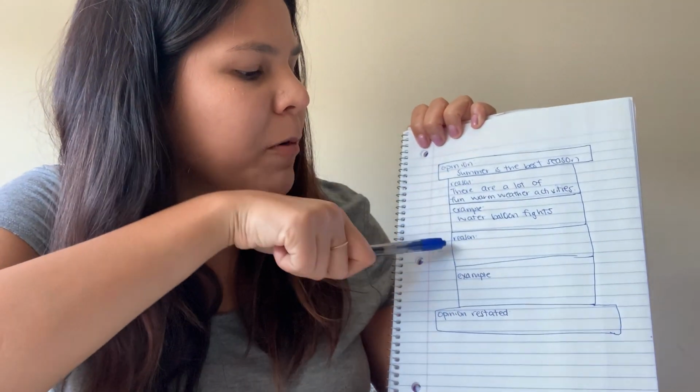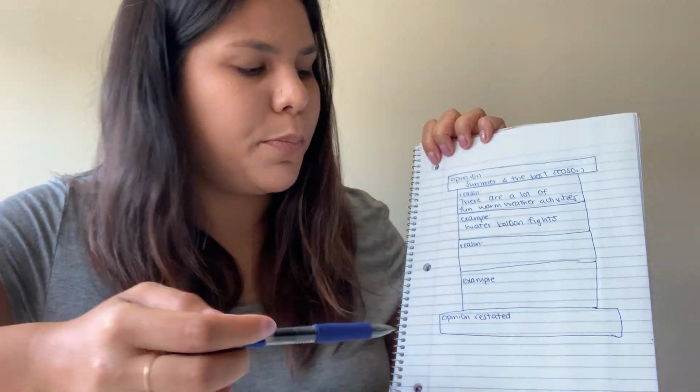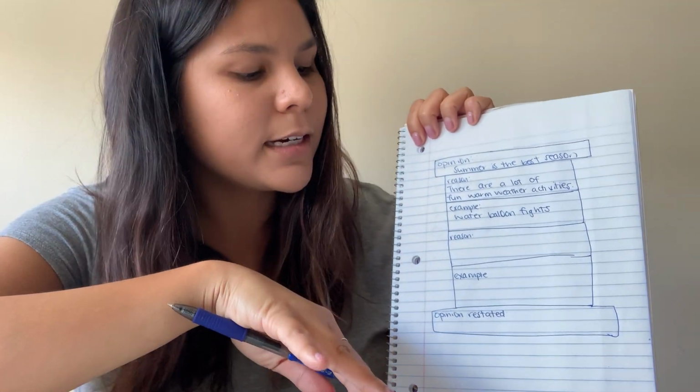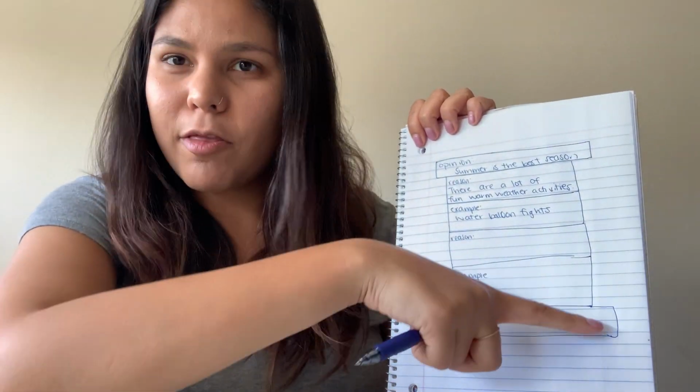So I'm going to go down my list and I'm going to fill this out with another reason and example. I actually think that I can come up with another reason and example. So I'm going to put 3 reasons and examples. You're welcome to do the same, or you can just stick with the 2 that are on the graphic organizer. And then I'm going to restate my opinion again on the bottom here.